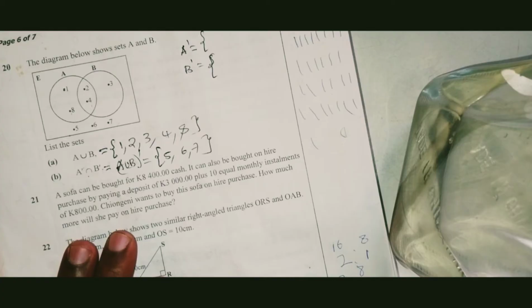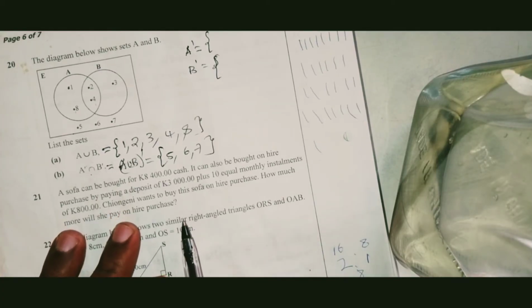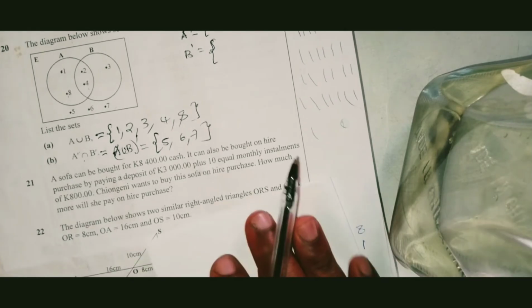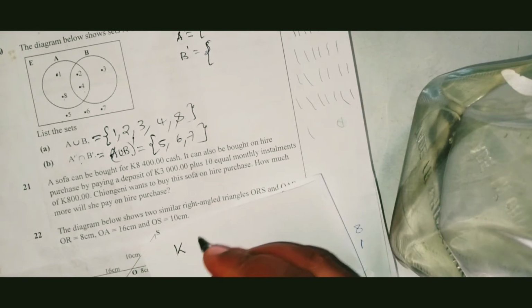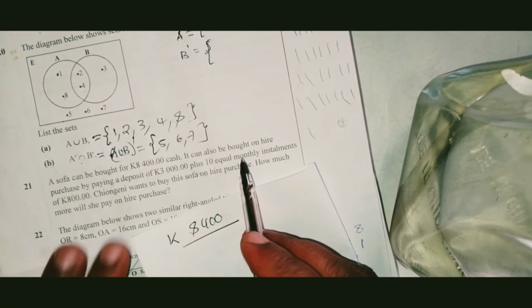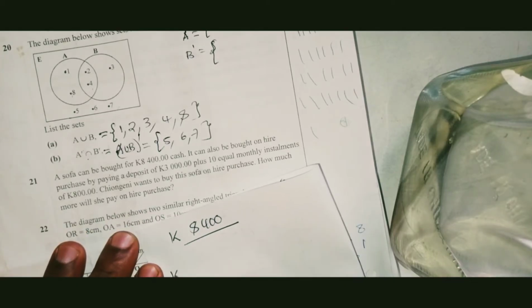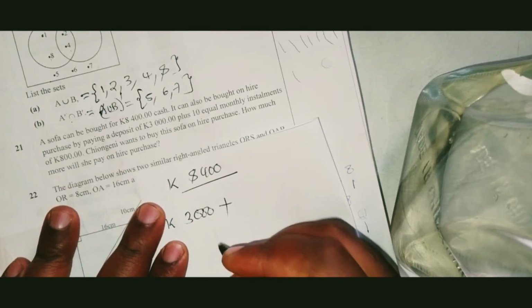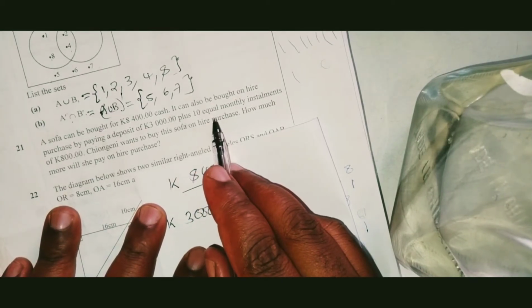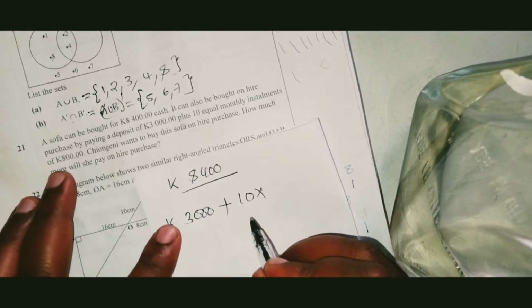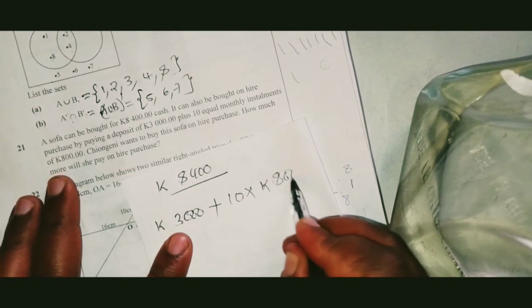A sofa can be bought for 8,400 kwacha. That is how much you can buy this sofa. So you can buy this at 8,400 kwacha cash. It can also be bought on hire purchase by paying a deposit of 3,000 plus 10 equal monthly installments, 10 of them, of 8,000 each. This is another way of buying this.